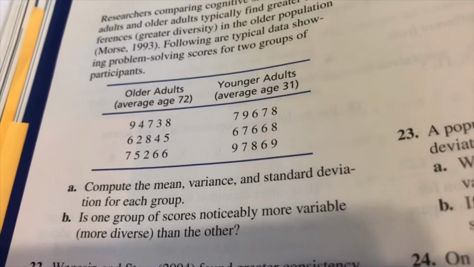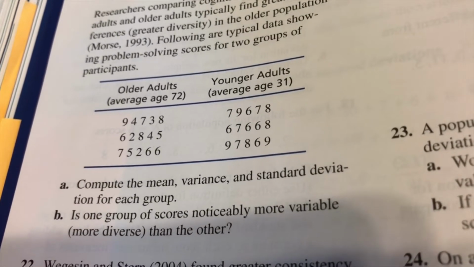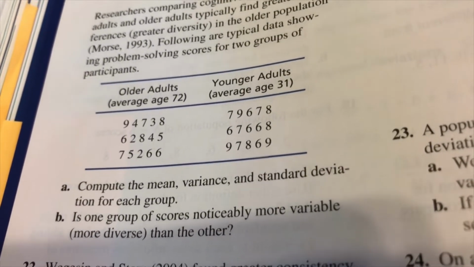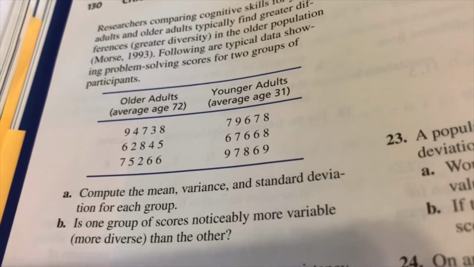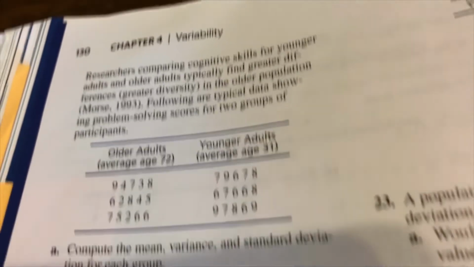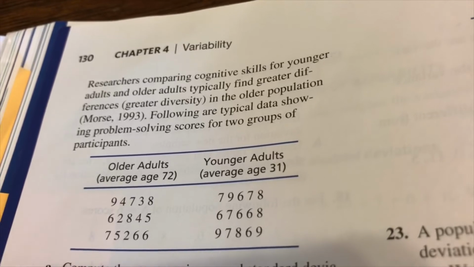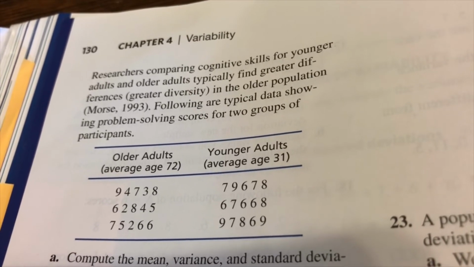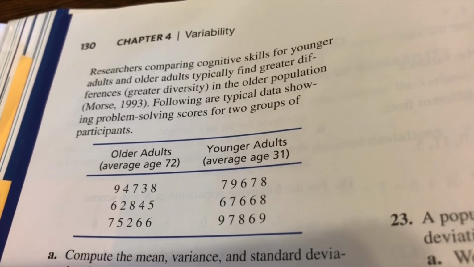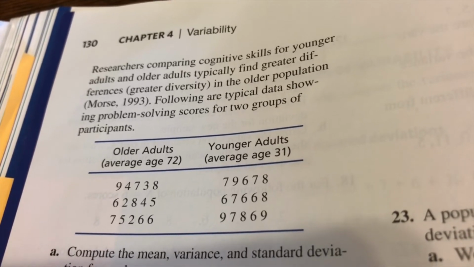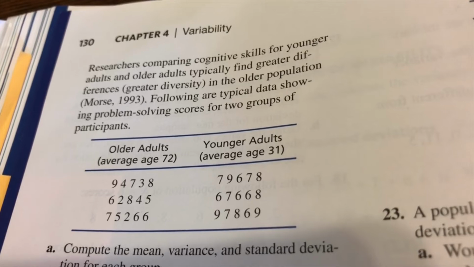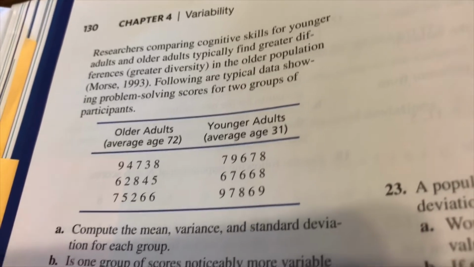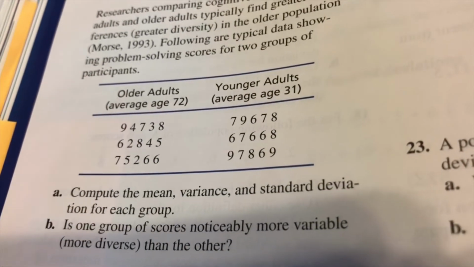So we're having to compute the mean, the variance, and the standard deviation for each group, and then which one is more variable or more diverse than the other. What's said in the problem is that there's greater differences or greater diversity in the older population. So we're going to see if that's true in this set as well.